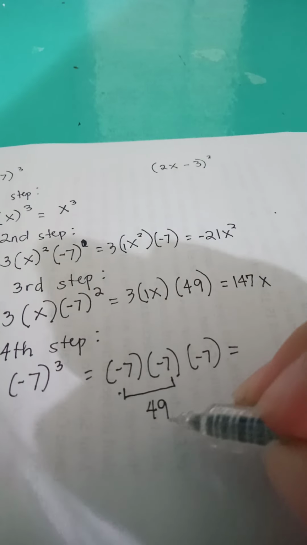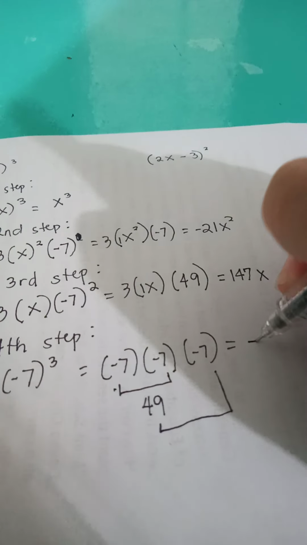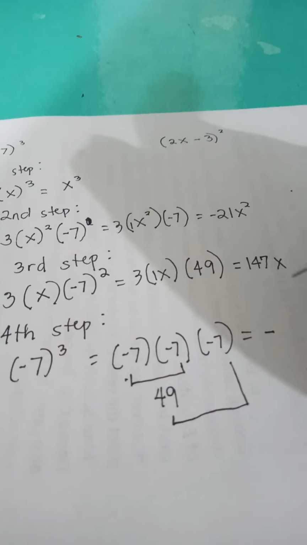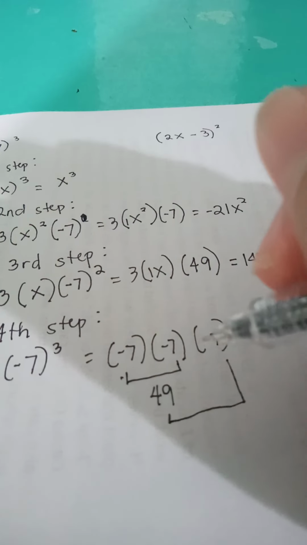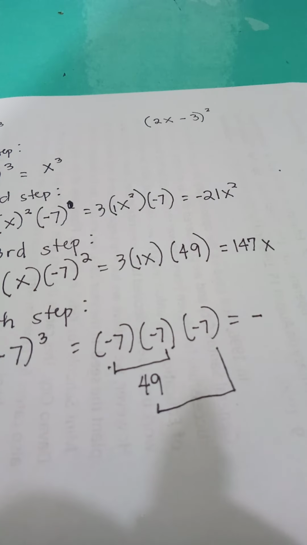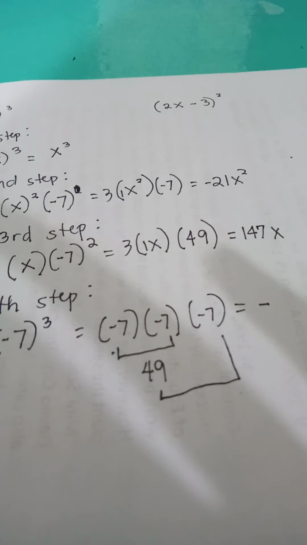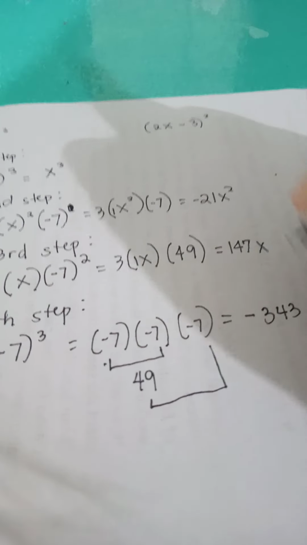Positive 49 times negative 7, that is equivalent to negative, kasi unlike sign siya. Negative yung isa, positive yung isa. Pag mag-multiply tayo ng unlike sign, the answer is negative. So, the answer here is 343. So, that is negative 343.